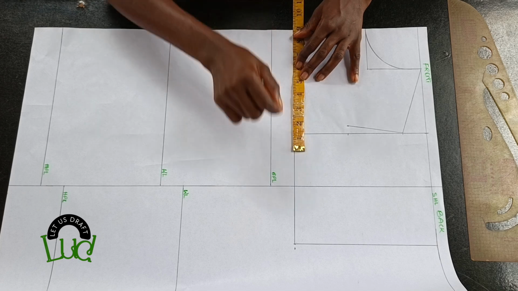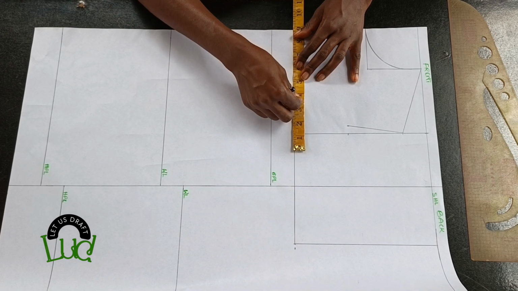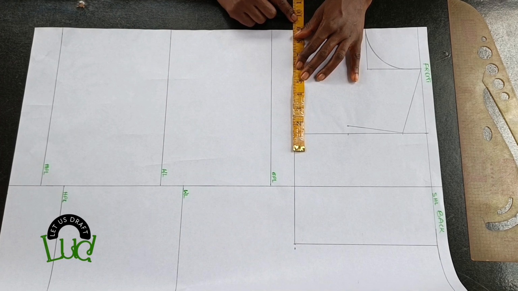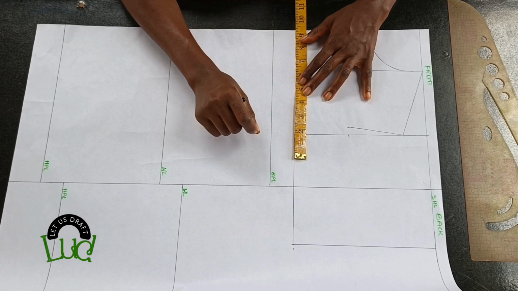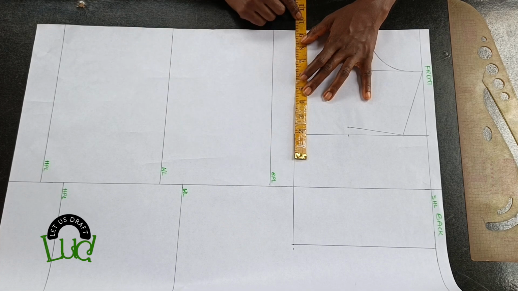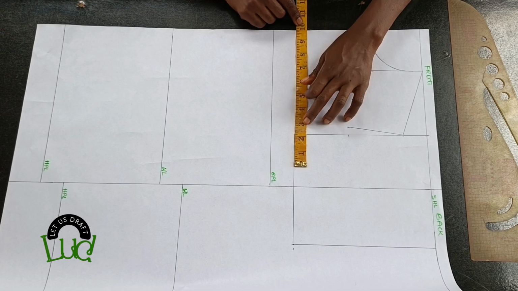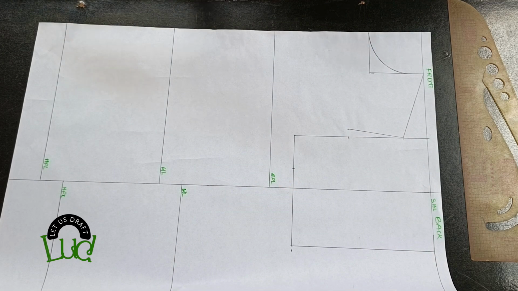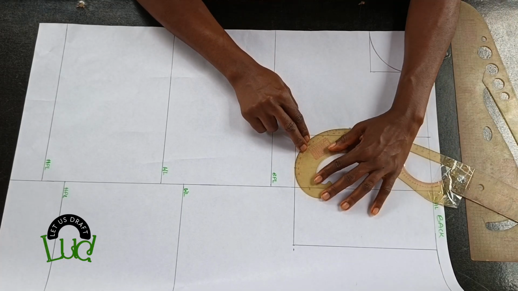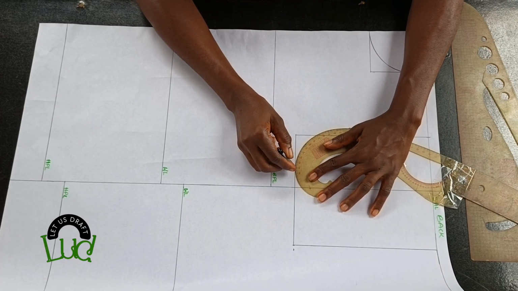Then I'll be taking half inch from the 8.75 I'm supposed to mark on the back here and add it to this front. And then remember I mentioned that I'll be using half inch ease, so that's 8.75 plus half inch, minus half inch from the back, plus half inch ease, and that's a total of 9.75. Yeah. Then I'll go ahead and curve out the armhole just like this.